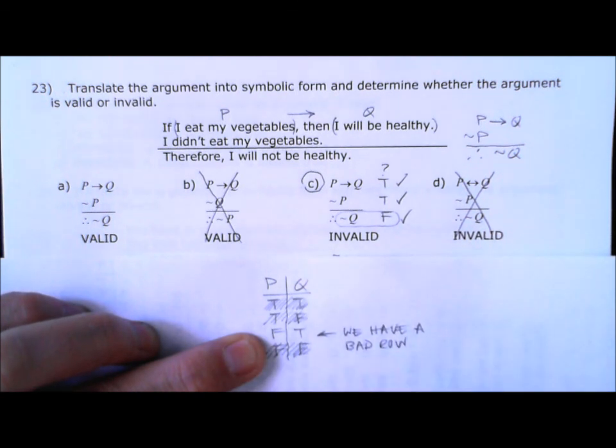That is, we didn't eliminate all the possibilities. And so the argument is invalid.